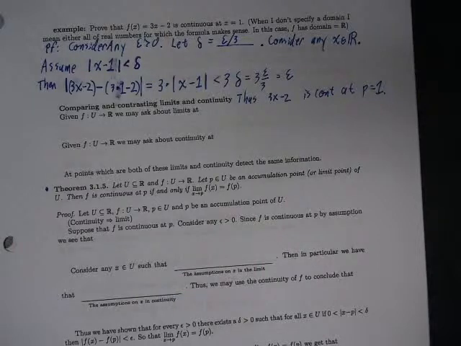But that's not true unless you look at the right sort of points. If you're checking for continuity at a point, that point had better be in the domain. Otherwise, you can't plug that point into the function, so you can't check for continuity. And that point had better also be an accumulation point of the domain.